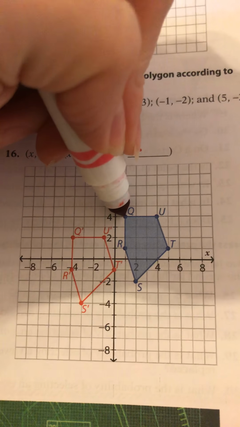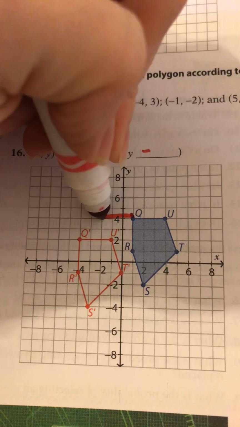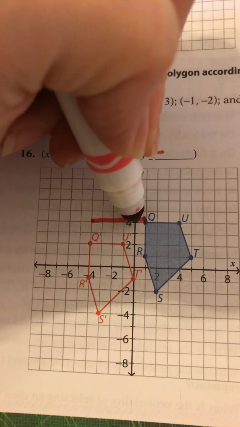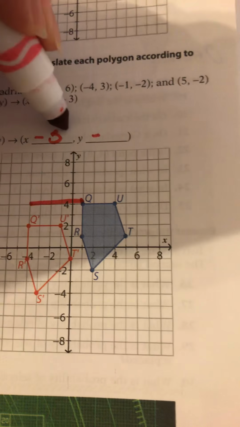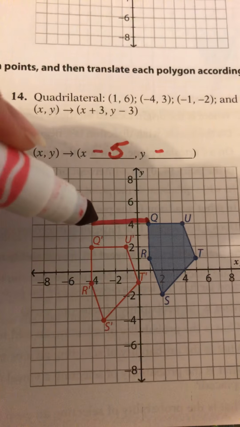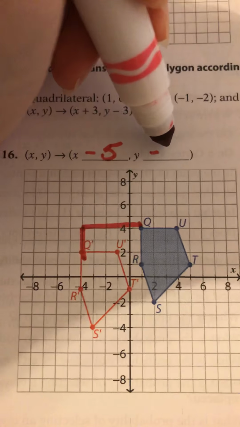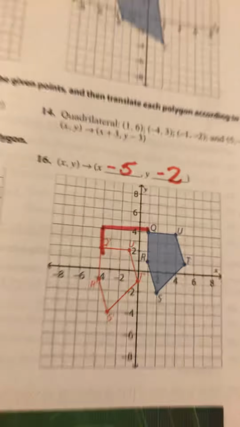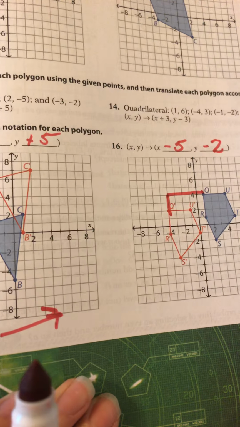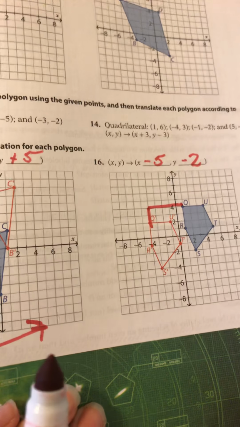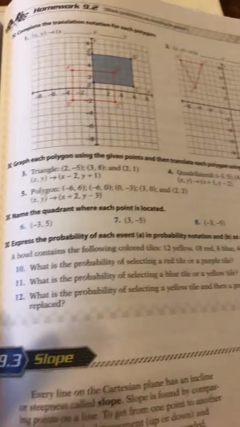Let's check to see how many it went over negatively. So it went over this many blocks, which would be 1, 2, 3, 4, 5. So we went over -5 spots. And then we go down 1, 2, so we go down -2 spots. So it literally just turns into an x - 5 and a y take away 2. That is all you're doing on your assignment.